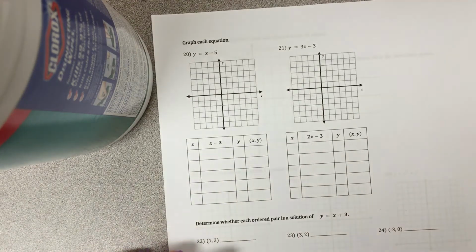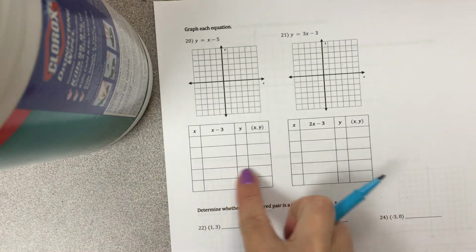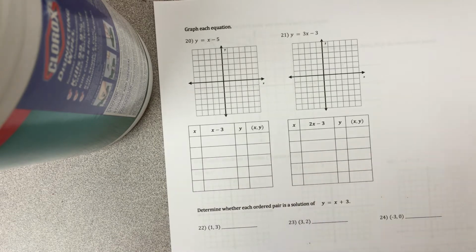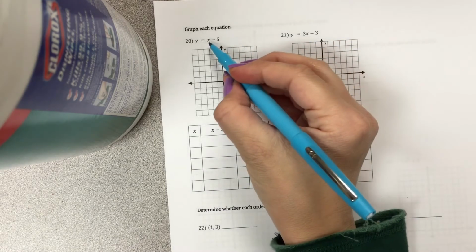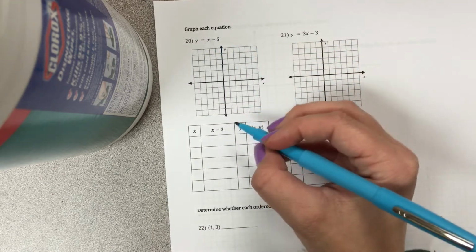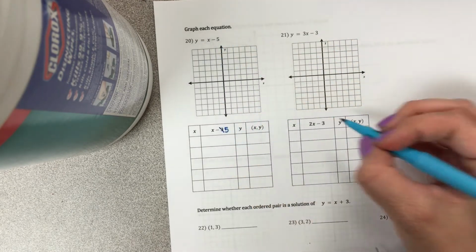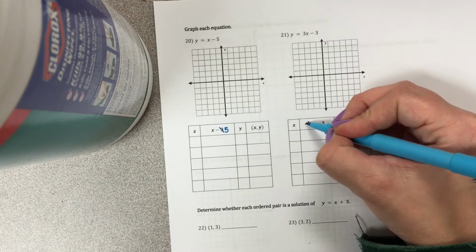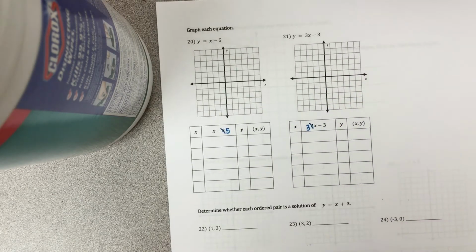Okay, page 2. This is where you get to pick your x values and then plug them in here to get y. And it looks like when I made this, I may have changed this equation, but I forgot to change it in here. So I'm going to make it x minus 5, and then this should be 3x minus 3. That was just my fault, a typo.